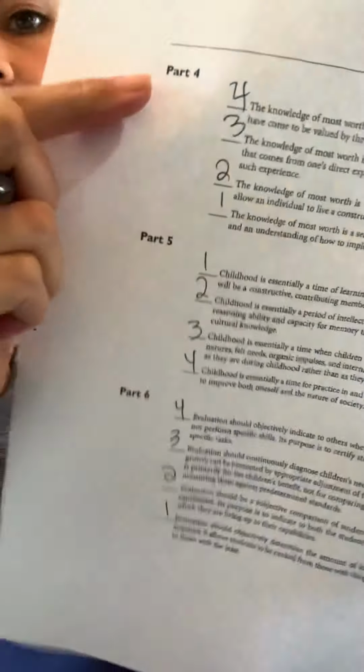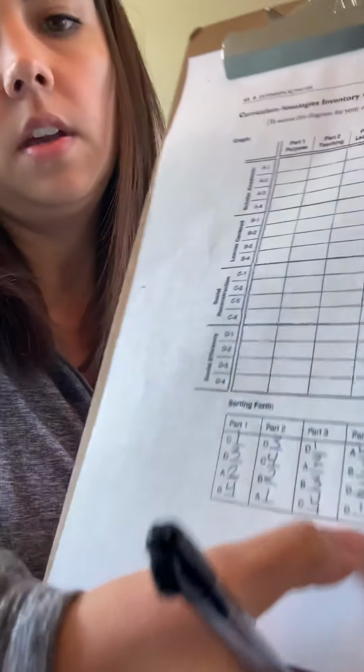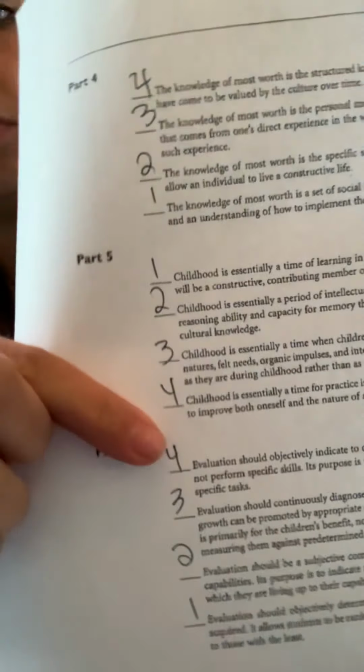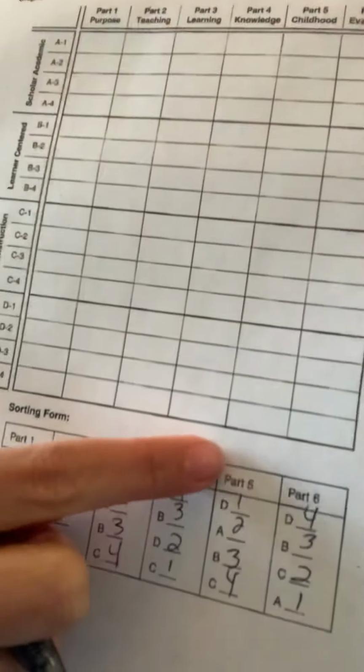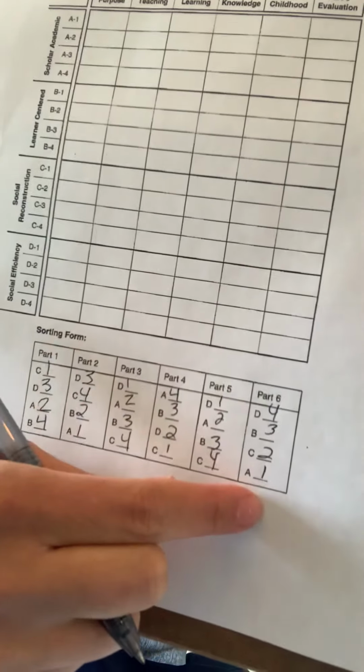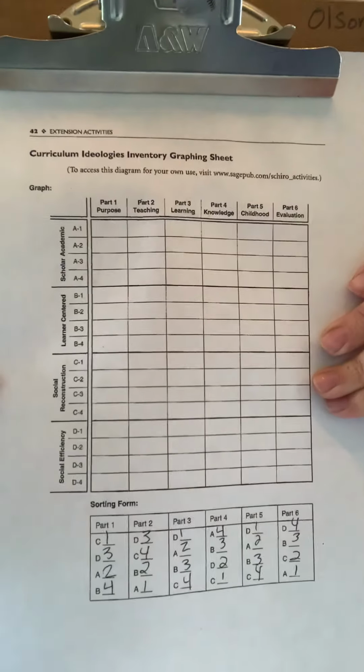So once you are done copying all of your numbers over, so I just did the second sheet. I did this one here. I filled in these numbers here, 1, 2, 3, 4. Here, 1, 2, 3, 4. And the last one, 4, 3, 2, 1. Now you're going to plot them.